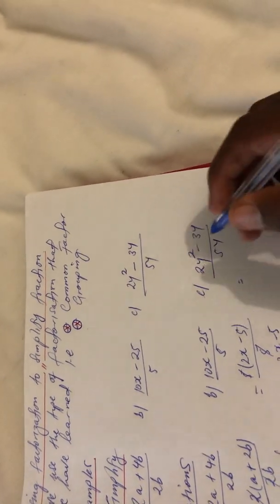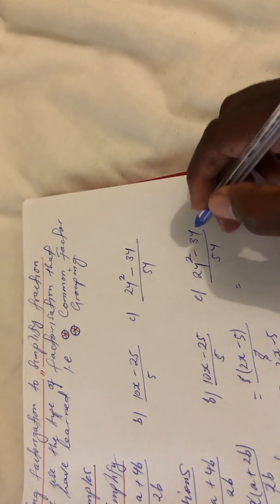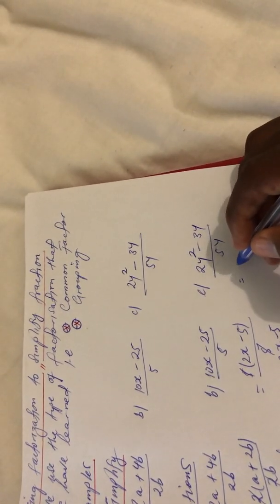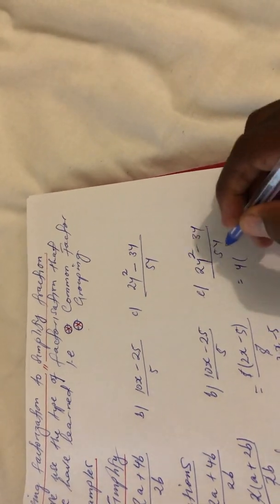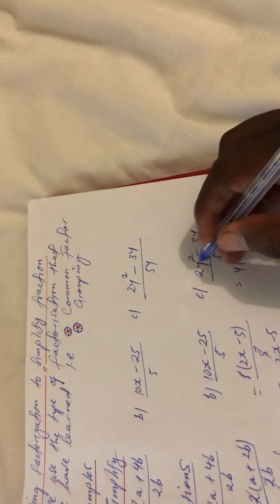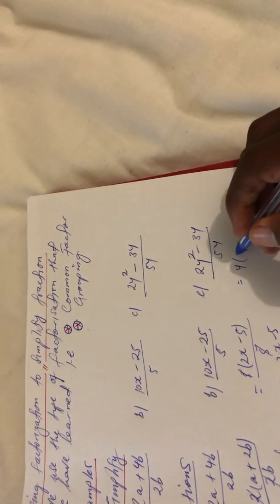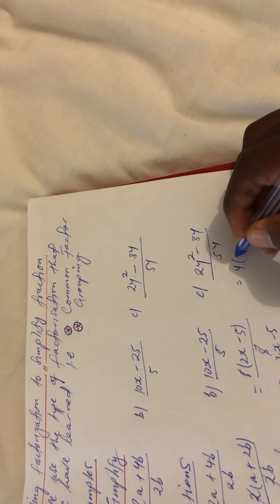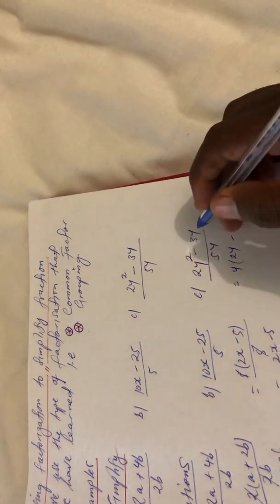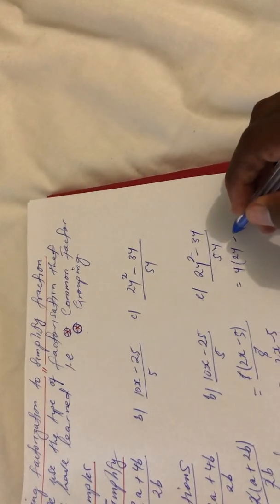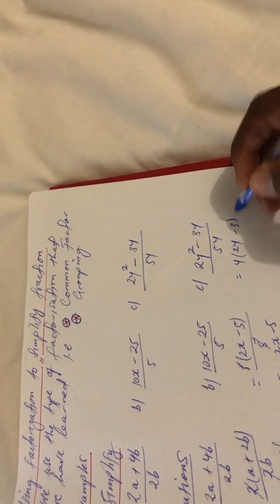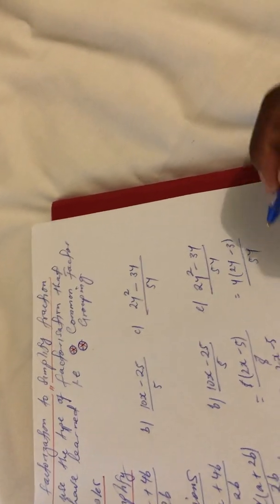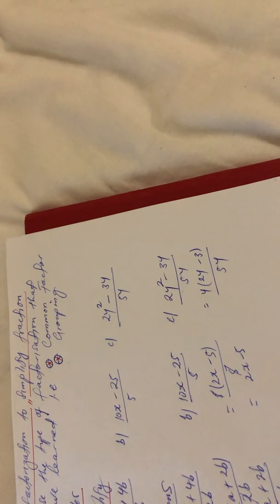In here, again, what is the highest common factor of 2y squared and 3y? If you said y, then you guessed it right. So 2y squared divided by y is 2y, minus 3y divided by y is what? Yeah, that's right. You get 3. And that is over 5y.